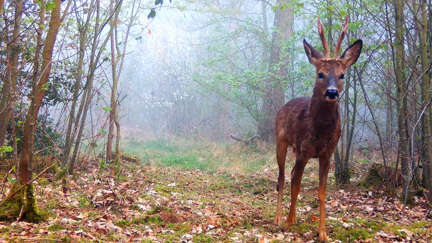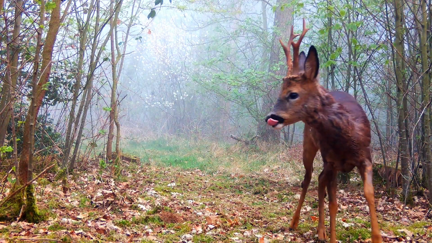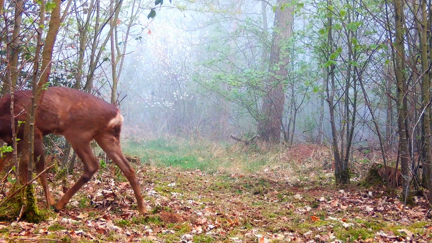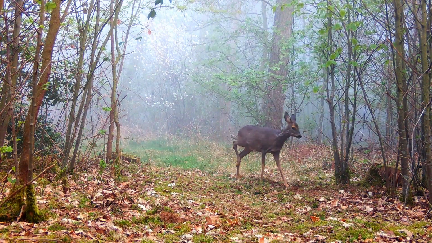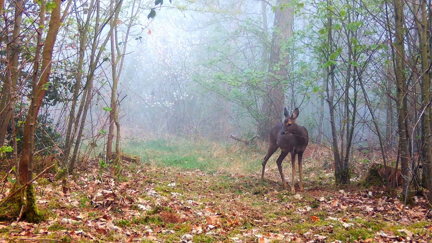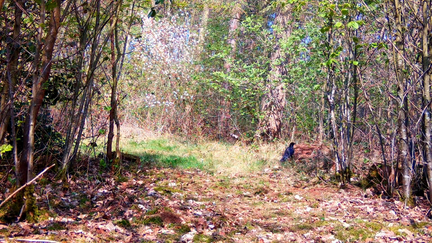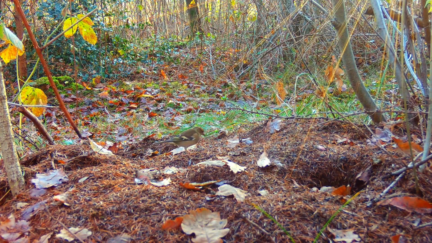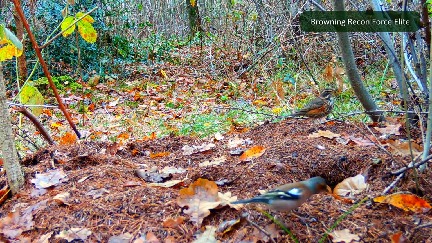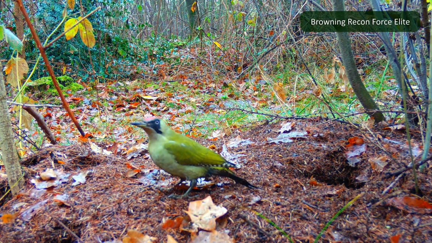I put the camera here in spring because of the white blossom in the back. But it's the fog that really brings this shot to the next level. But even without the fog or the white blossom, I think it's still a beautiful spot. This crow is showing you there's an anthill over there. And as it turns out, it's a great spot to film birds, like this green woodpecker here.